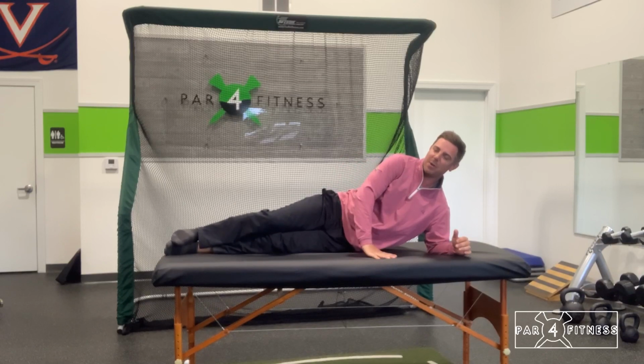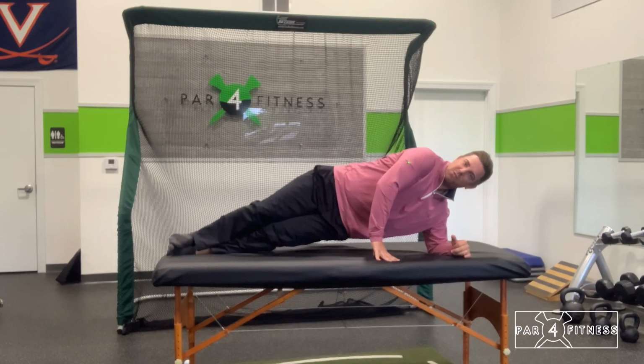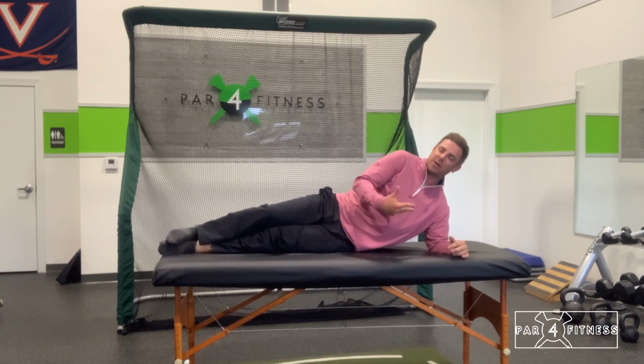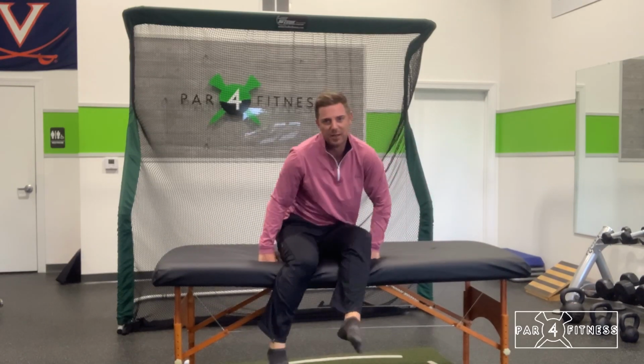Now if you need to use that top hand, that's okay. And to progress this, we can go down and up off the table. So we're controlling lateral flexion of the lumbar spine, which during the golf swing is really important because we do need to have some amount of lateral flexion in the backswing and in the downswing. So if we have better control of it, the odds are that we're going to reduce the risk of injury or re-injury in the case of you've already experienced low back pain.